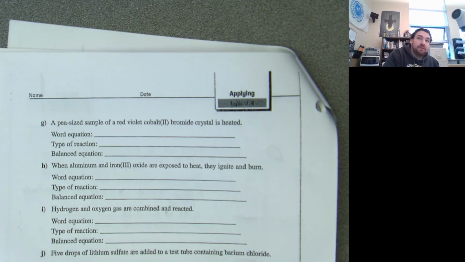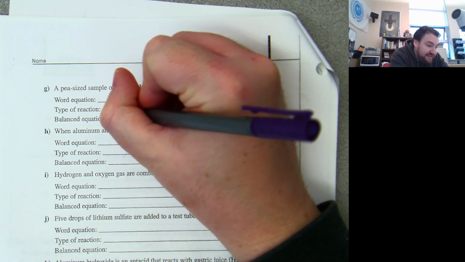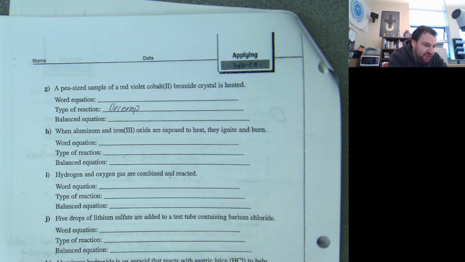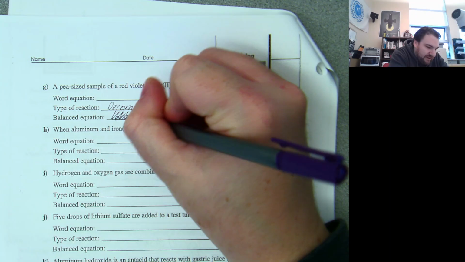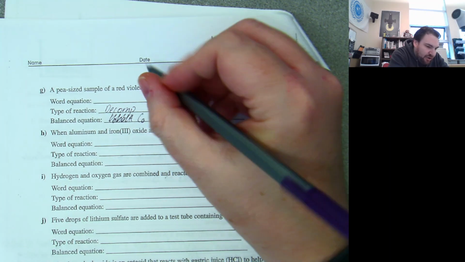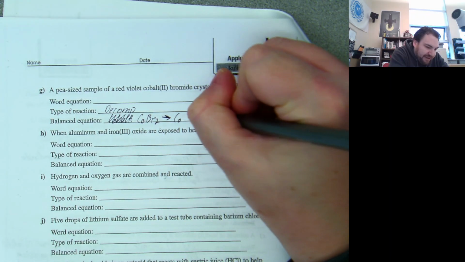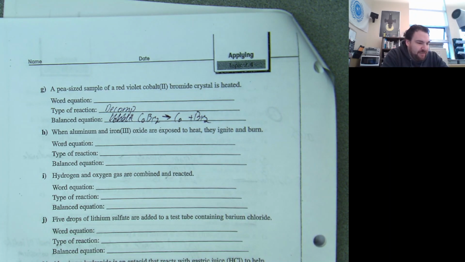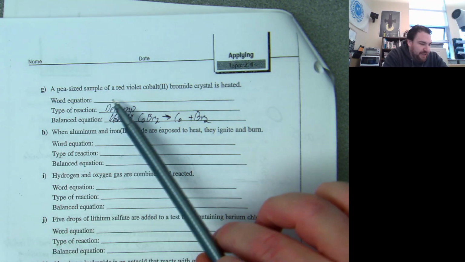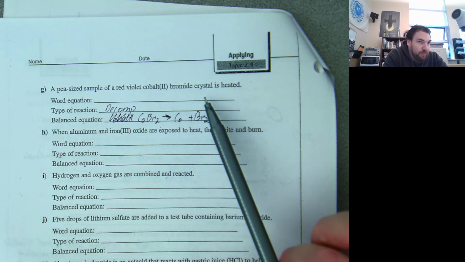G. A pea-sized sample of red-violet cobalt 2 bromide crystal is heated. It's only one reactant, which makes this thing a decomposition. So this is going to be CoBr2 decomposes into Co plus Br2. Bromine on its own is one of the diatomics. It's a decomposition. And so the word equation would be cobalt 2 bromide, arrow, cobalt plus bromine.